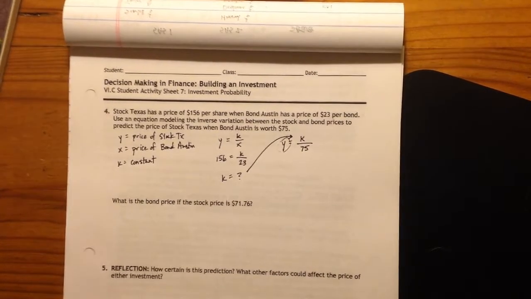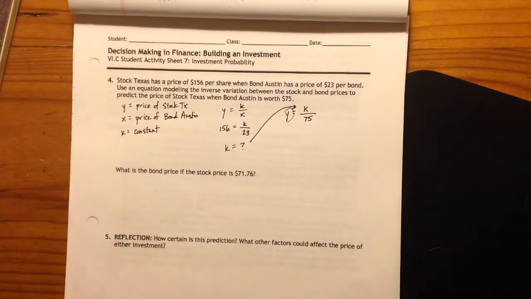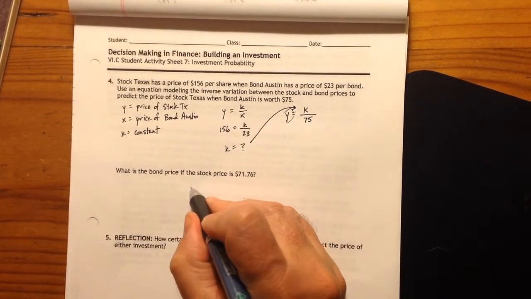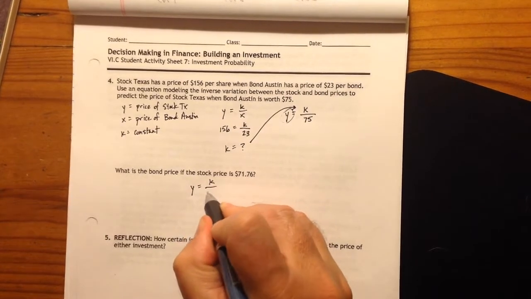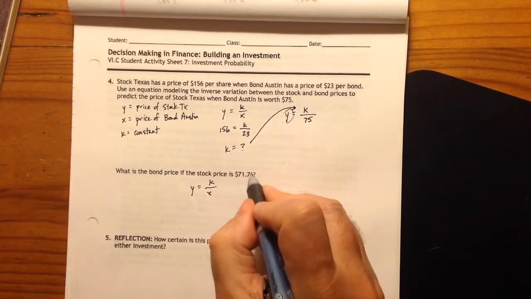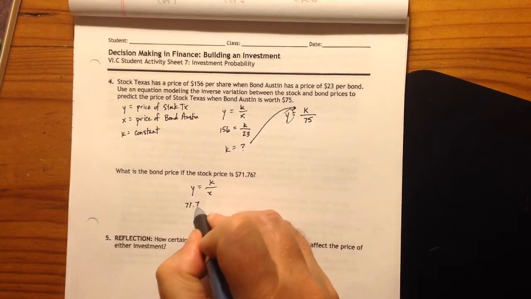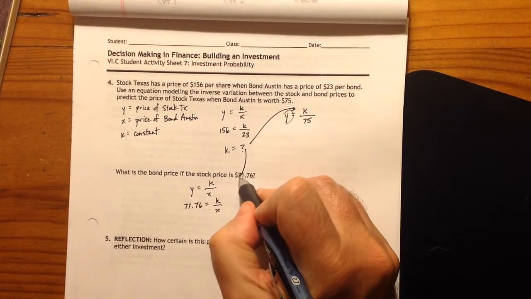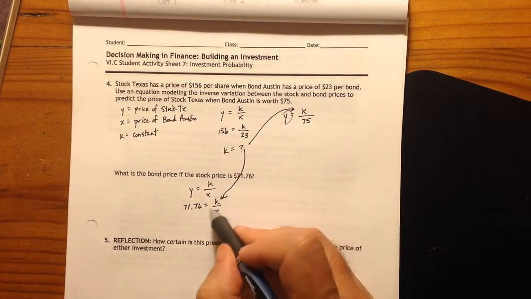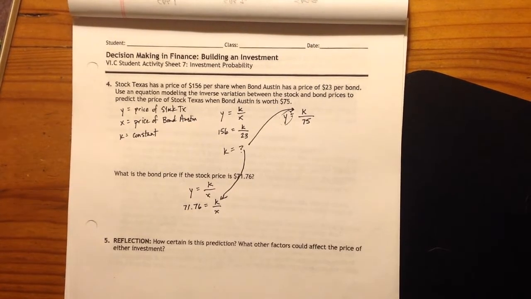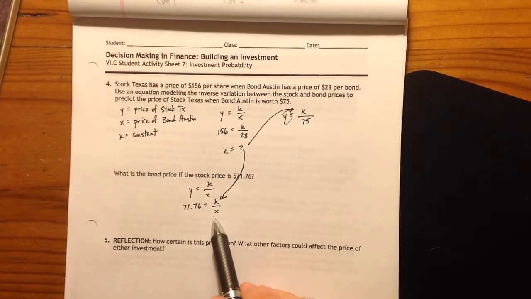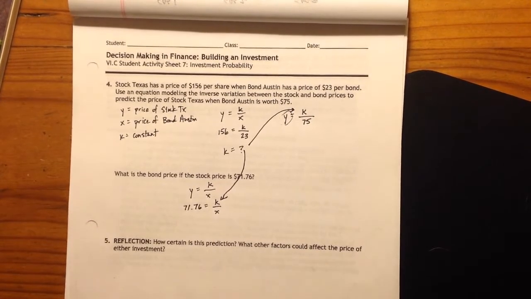Second part of this, what if the stock price, Y, so again, Y equals K over X, now we're going to put 7176 in for Y. We're still going to use that same K value from up here. It's going to go in right here. And then you want to solve that for X. So you're going to have to do a little algebra here to solve that for X. Figure out what X is going to divide into K so that your answer is 7176. So see if you can work that out.